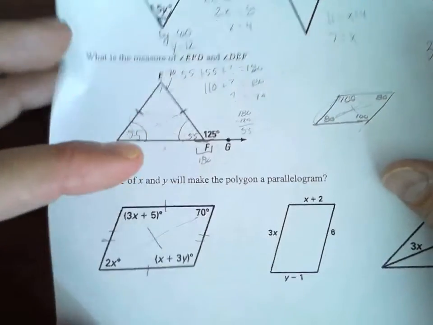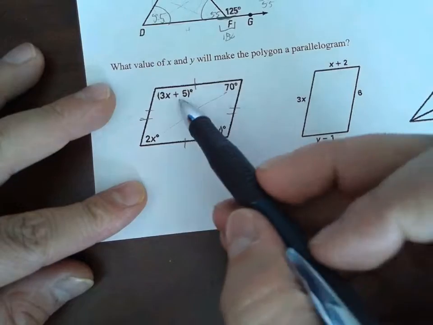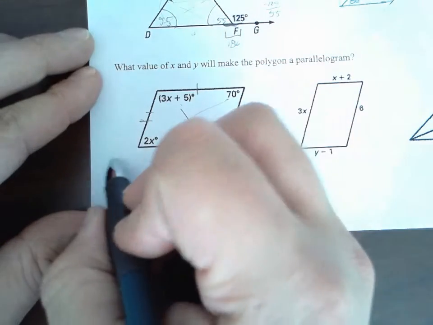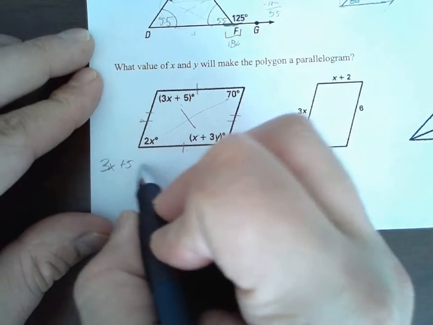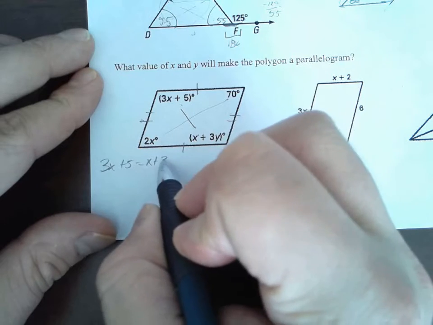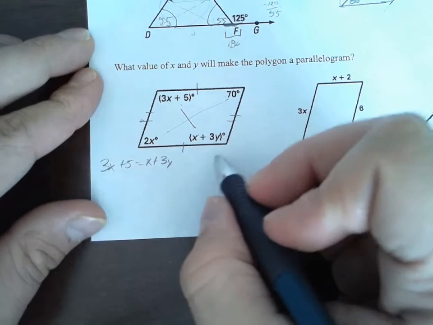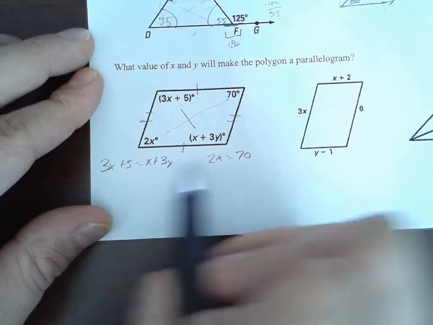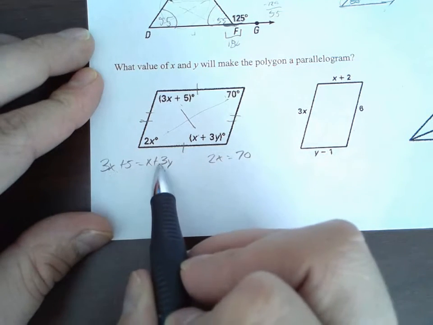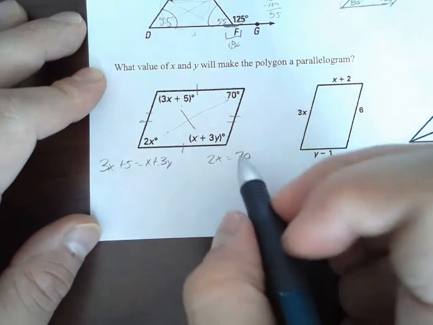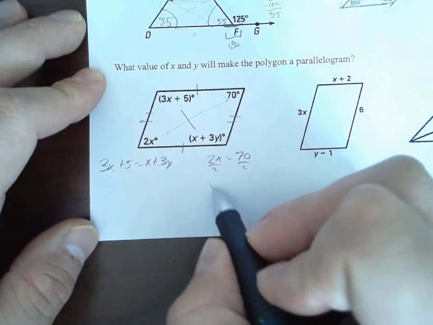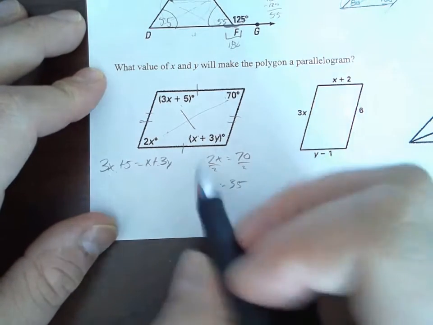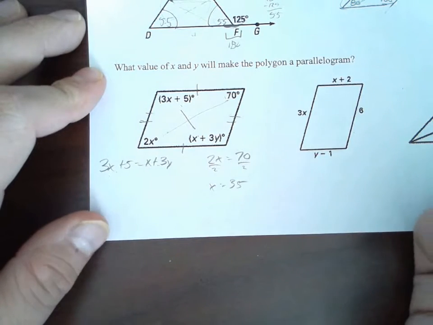So very simply, you can set these two equal. This is what I would do. I would set these two equal, and I would set these two equal. And I would actually solve this one first, because if I come over here, I have x's and y's, so I'm not going to do that one first. So I can divide by 2. And I know now x is 35.